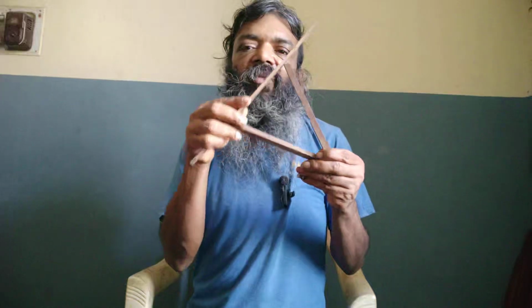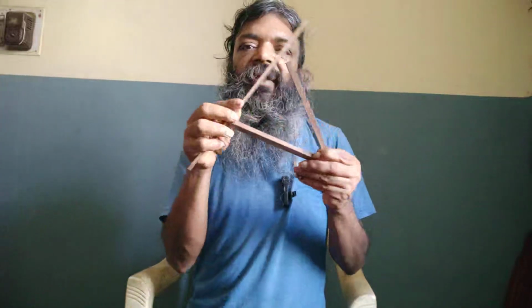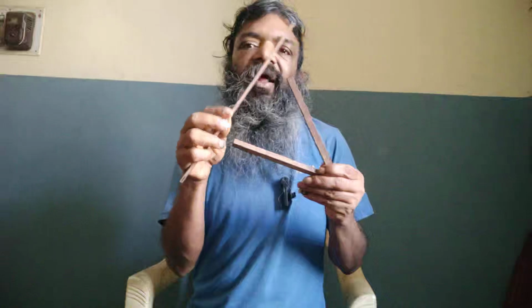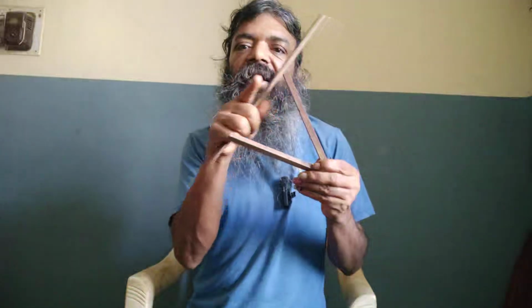Or someone can calculate: if this is the line connecting 2 points with the delta theta, then this is the tangent at that point. If this angle is theta with the tangent, then what is the length of this tangent that is hitting this?